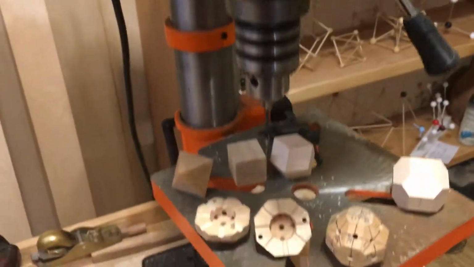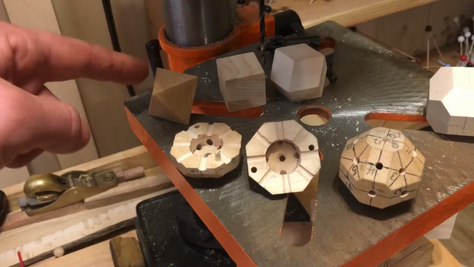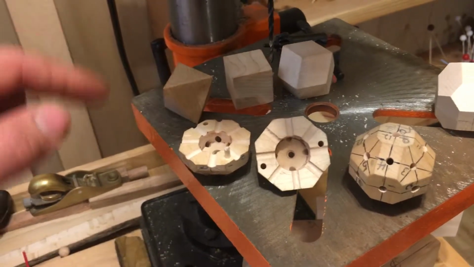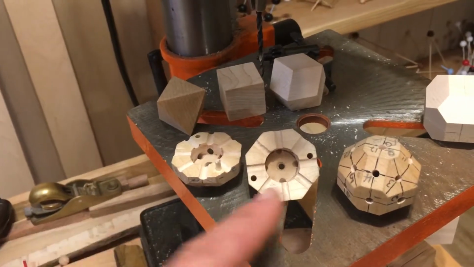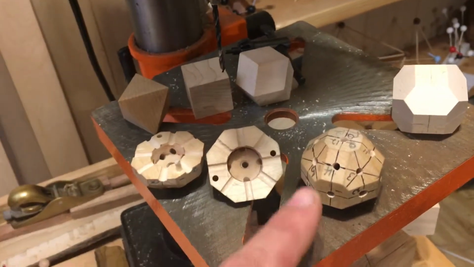So anyway, that's the ball drilling jig. Oh, and back there are just the combination of shapes that are in this jig. So all these faces get combined to make this shape.